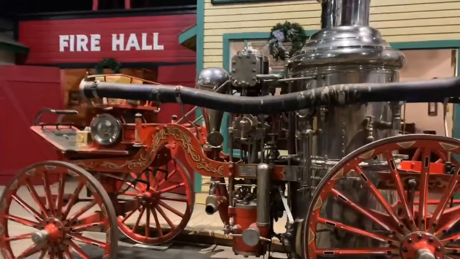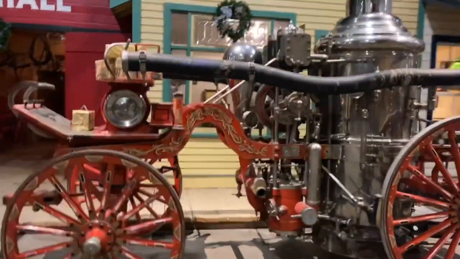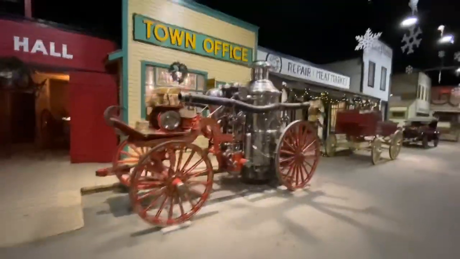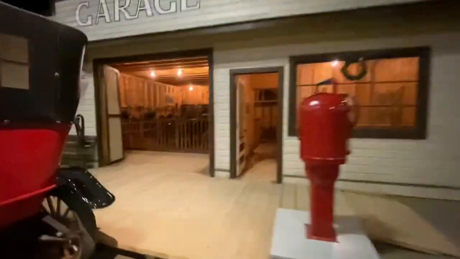Okay, so look at this, an old school fire truck. So a garage. Old school cars.